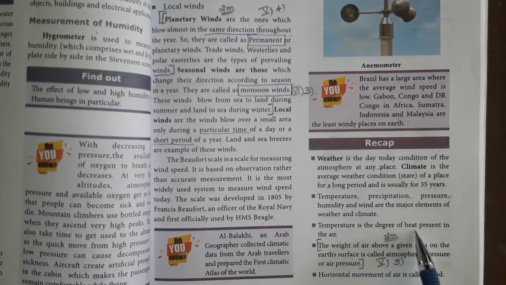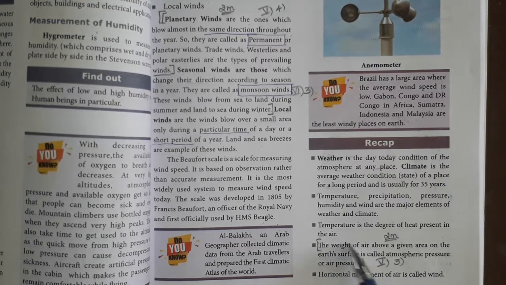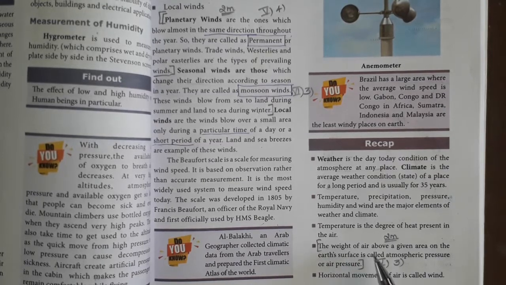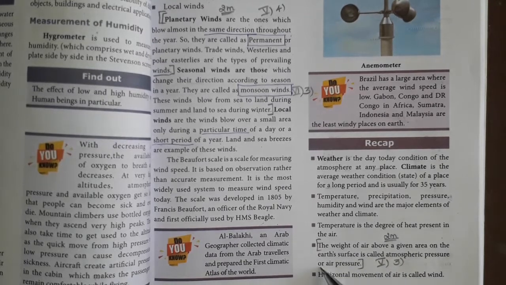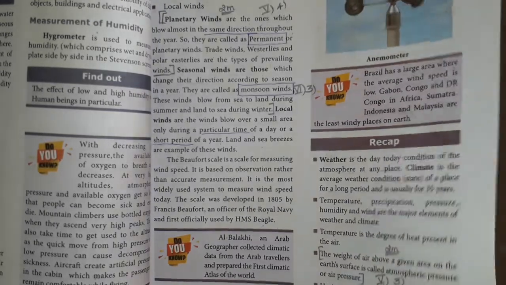Temperature is the degree of heat present in the air. The fourth point is an important 2-mark question. What is atmospheric pressure? The weight of air above a given area on the earth's surface is called atmospheric pressure or air pressure. Horizontal movement of air is called wind.